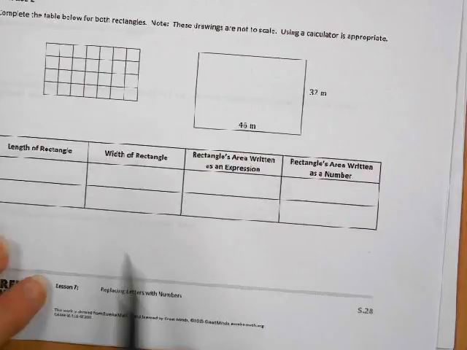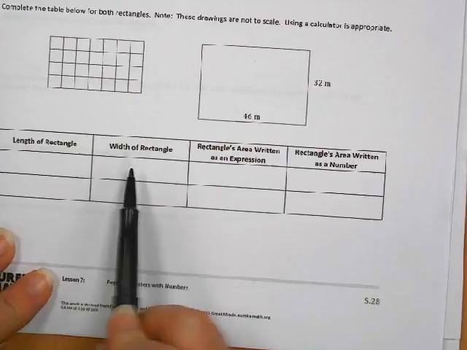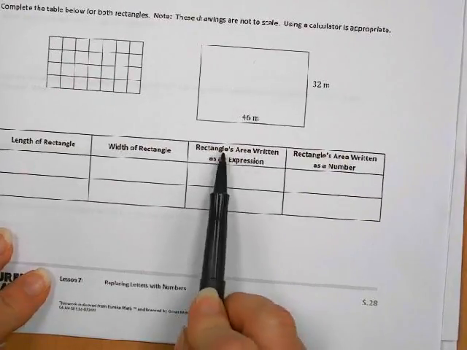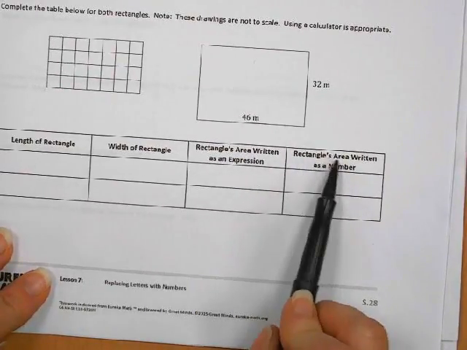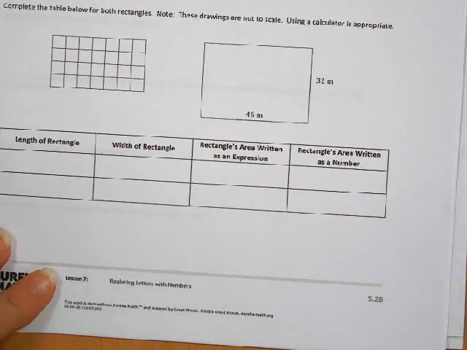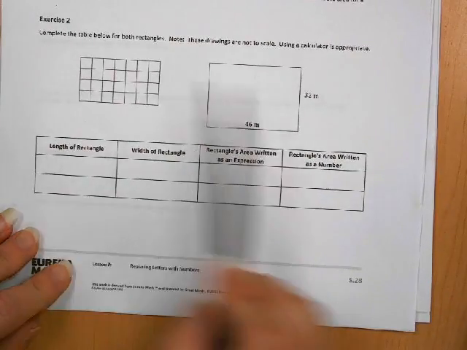This table has length of rectangle, width of rectangle, rectangle's area written as an expression, and rectangle's area written as a number. So what I would like for you to do is complete this table for both rectangles.